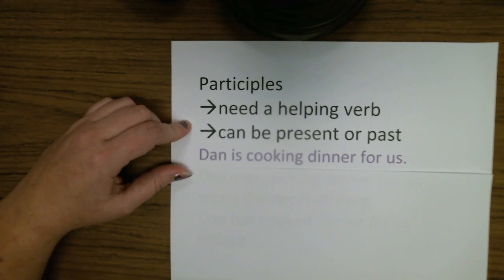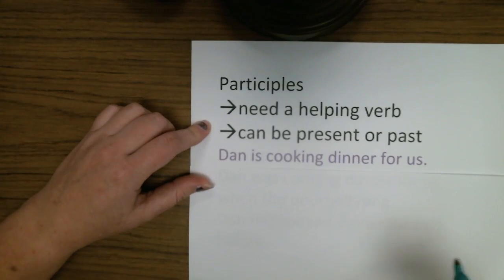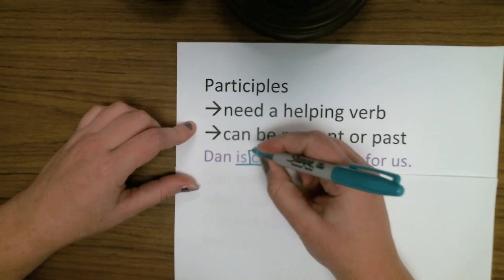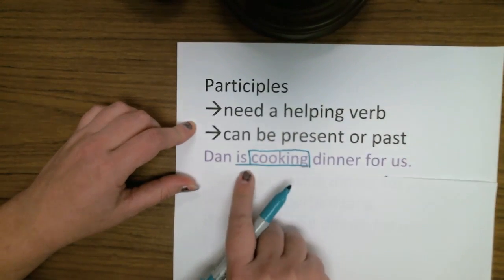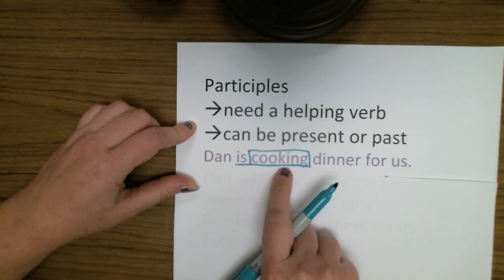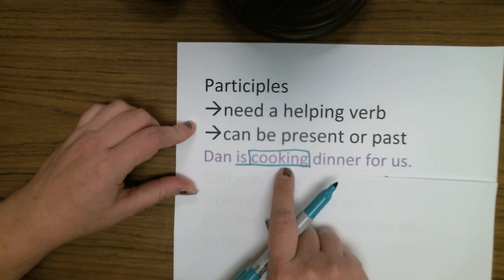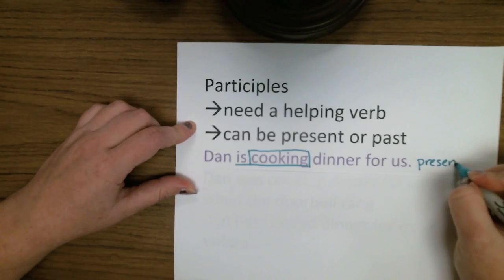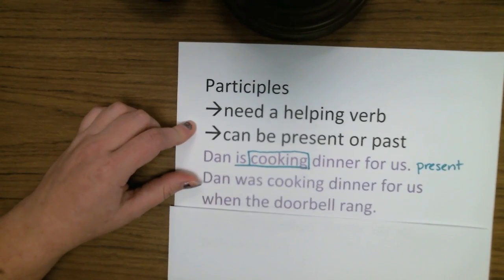So first sentence, Dan is cooking dinner for us. What's my verb phrase? Is cooking. Now, cooking being my main verb and is being my helping verb, my participle is cooking. So that's a pretty easy sentence. When is it happening? It's happening in the present. Look at my next sentence.